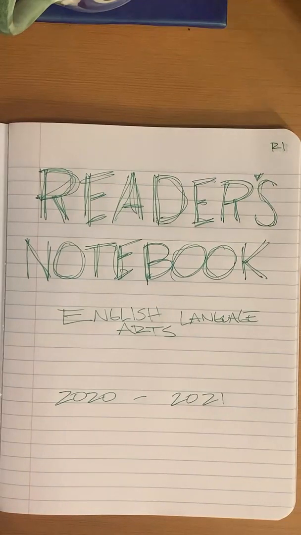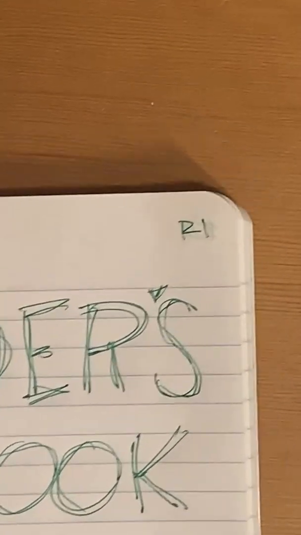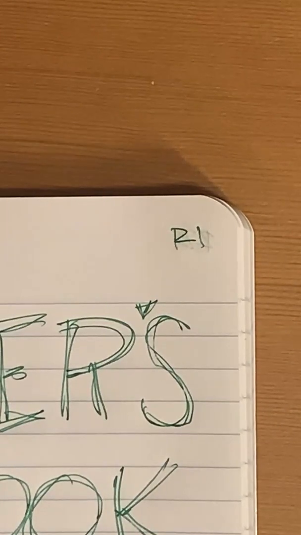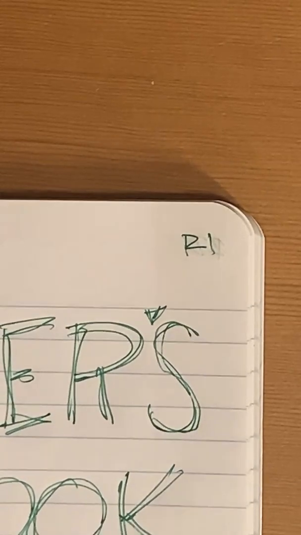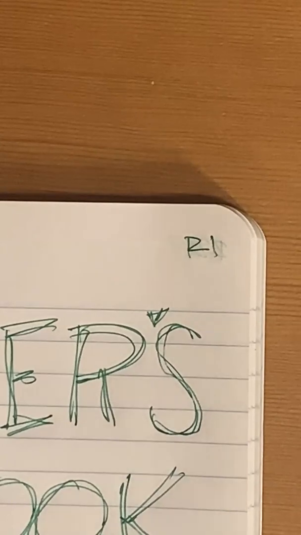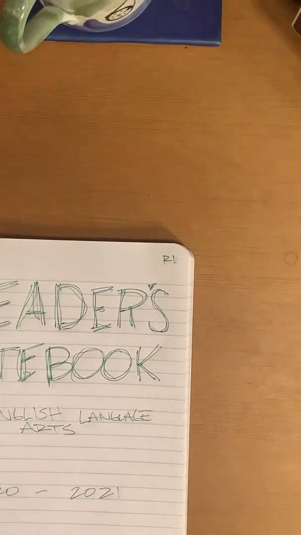All right, next up, as you look in the upper right-hand corner, you see that our numbering for the upper right says R1, okay? So we're going to number these pages from R1 through R25, okay? And this is the way that it works. So it's important that you're consistent on this.